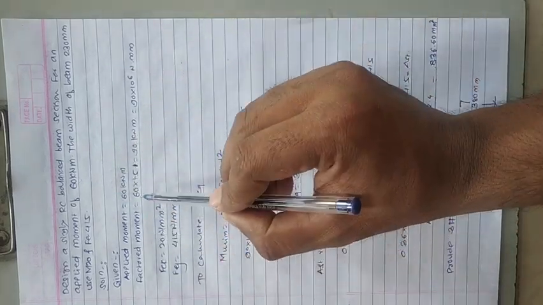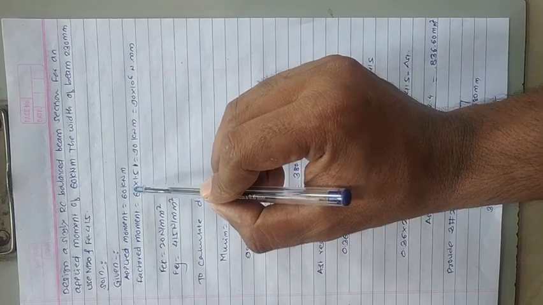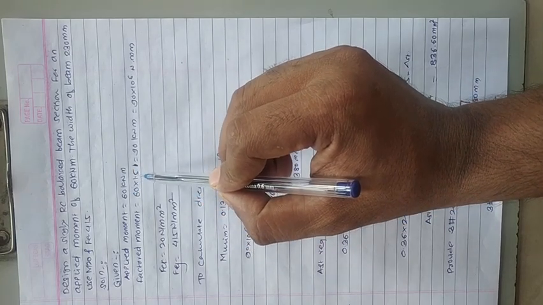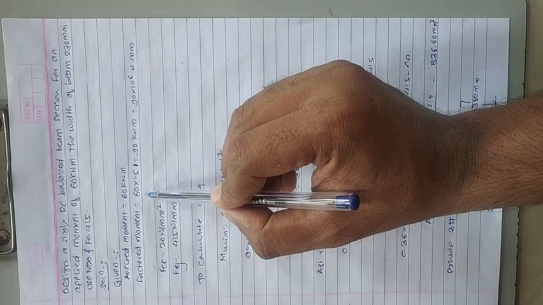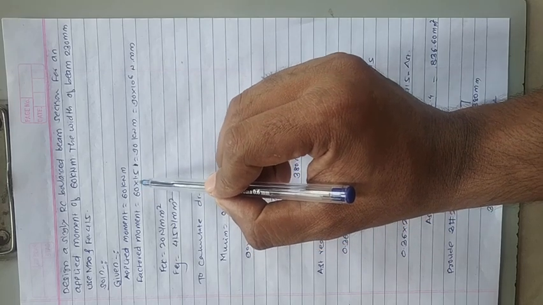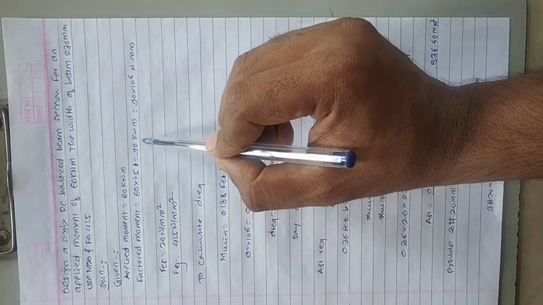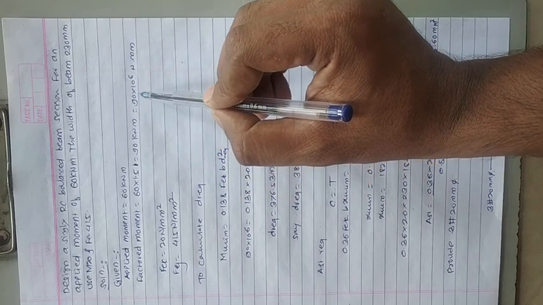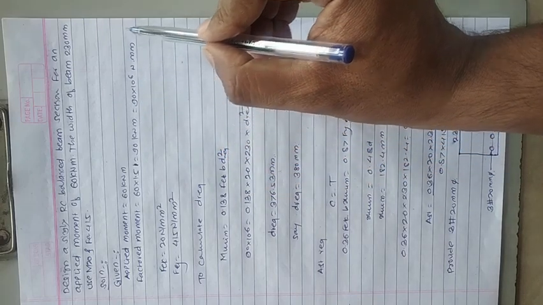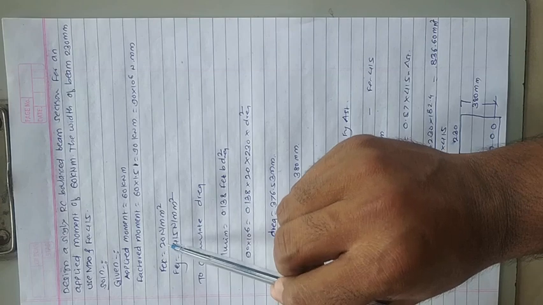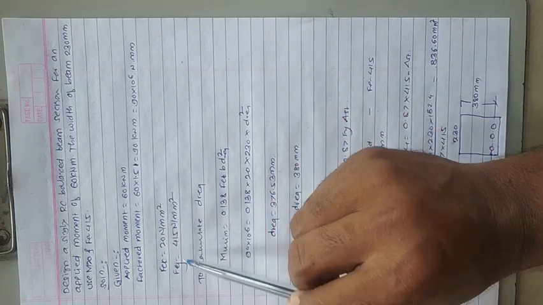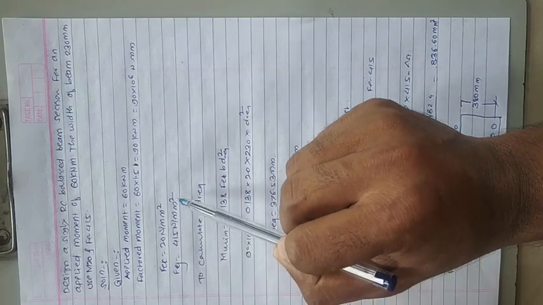So we require to convert applied moment into factored moment. Factored moment is equal to applied moment into factor of safety, and factor of safety for load is 1.5. So factored moment is equal to 60 into 1.5 is equal to 90 kN, that is equal to 90 into 10⁶ Newton mm. FCK is equal to 20 Newton per mm square. Fy is equal to 415 Newton per mm square.